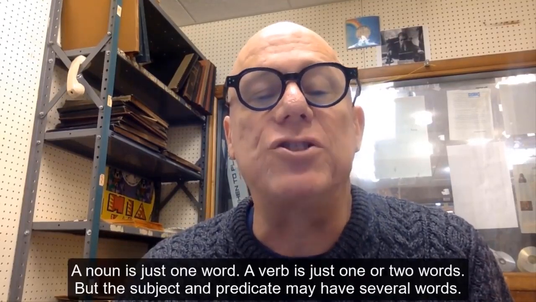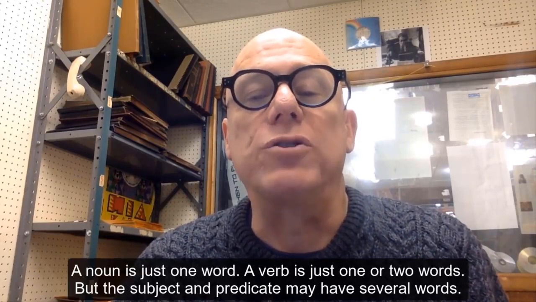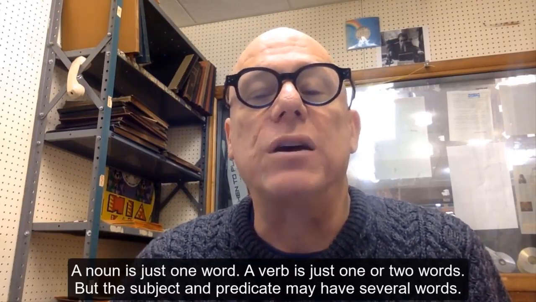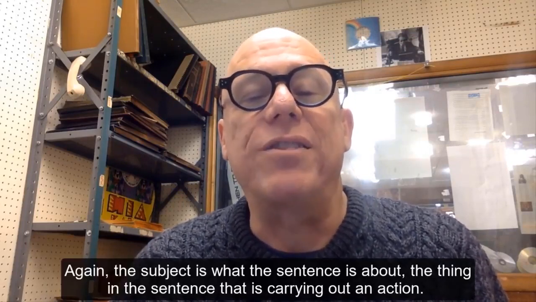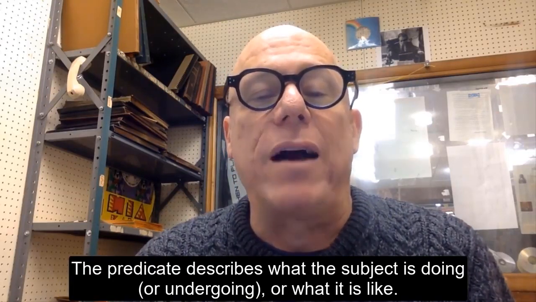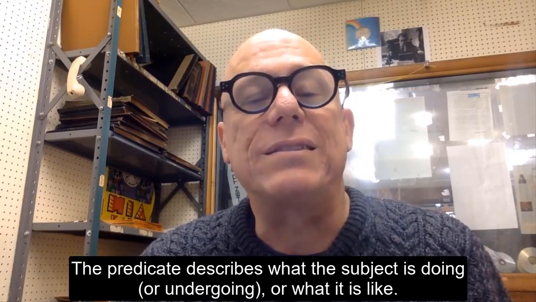A noun is just one word. A verb is just one or two words, but the subject and predicate may have several words. Again, the subject is what the sentence is about, the thing in the sentence that is carrying out an action. The predicate describes what the subject is doing or undergoing, or what it is like.